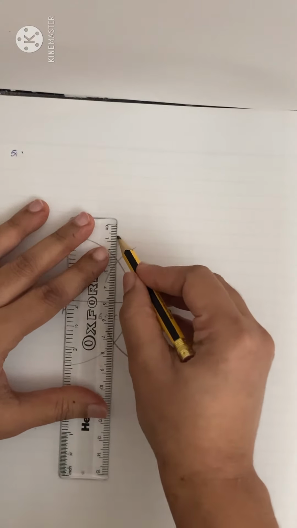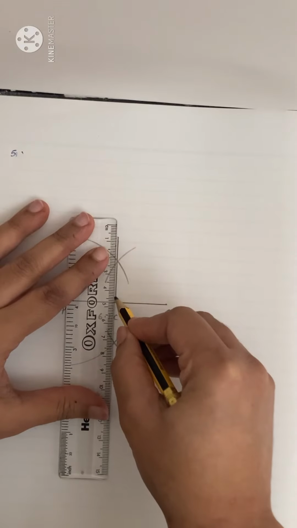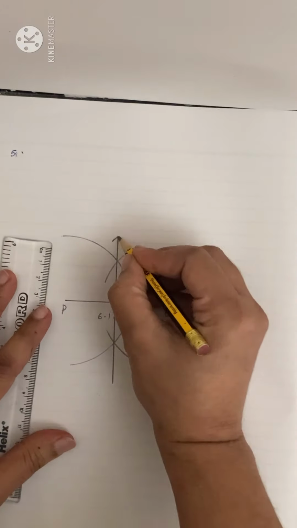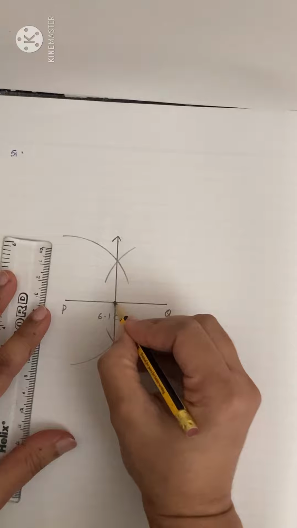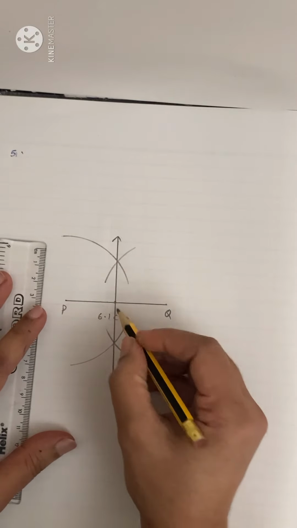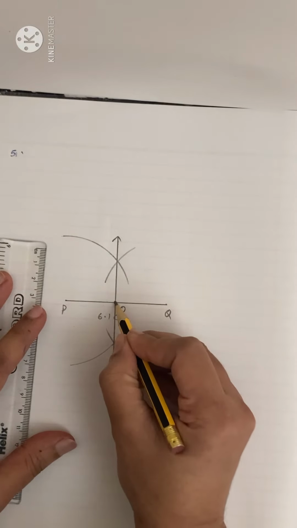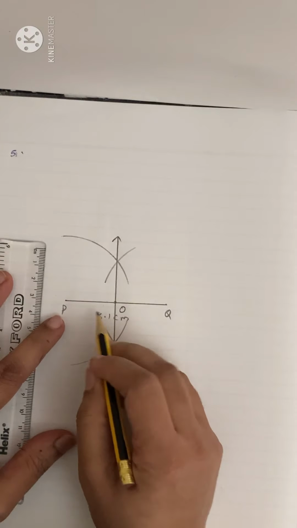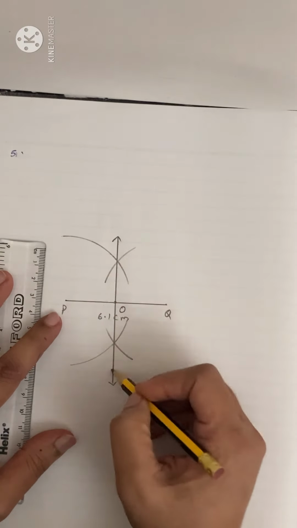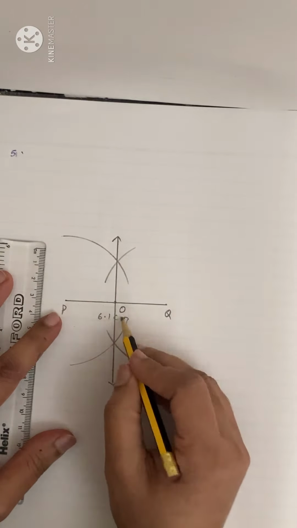Join the two intersecting points. Now we get the perpendicular bisector. Let it be O, the meeting point of the perpendicular bisector with the line segment PQ.